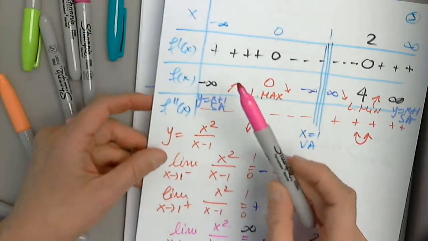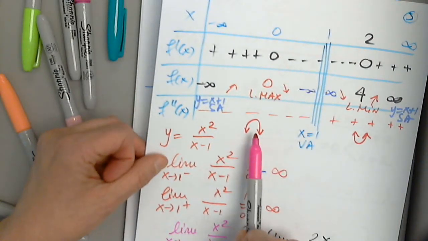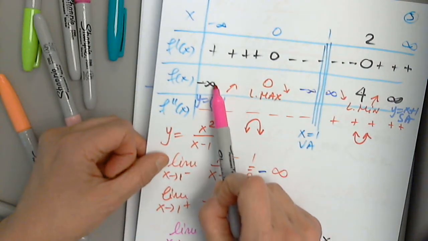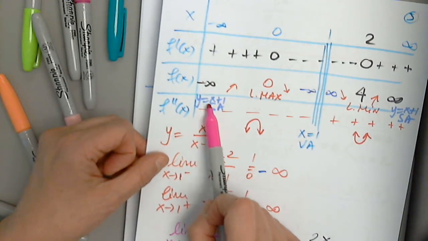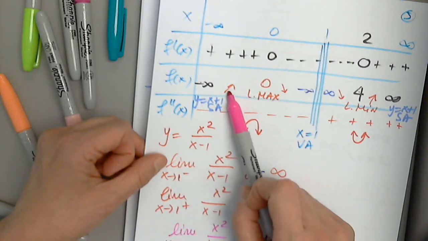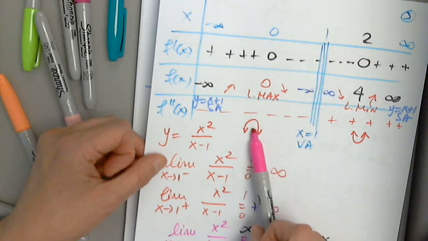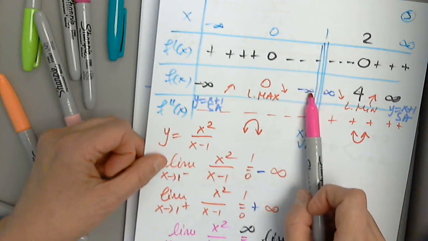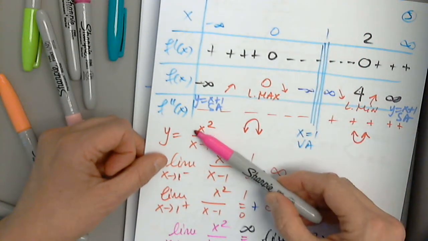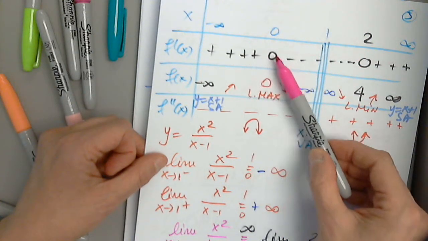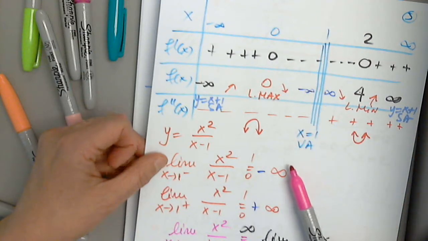I read my table. Opening downward, coming from negative infinity, approaching the slant asymptote, it's increasing to 0, 0, opening downward, and approaching negative infinity on the left-hand side of the vertical asymptote. From negative infinity to a local max, coming down to negative infinity.